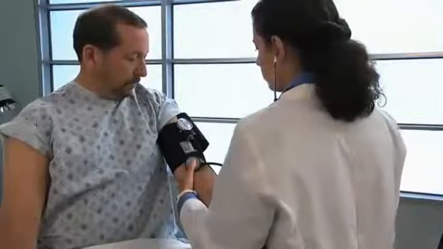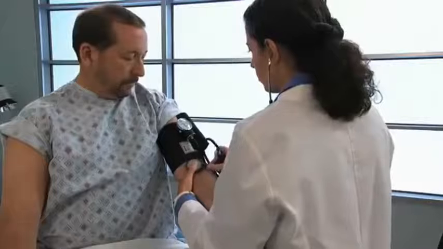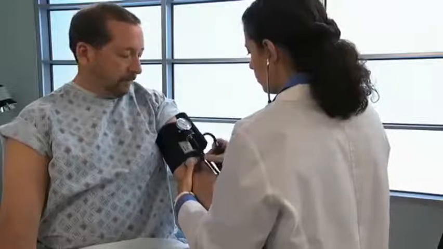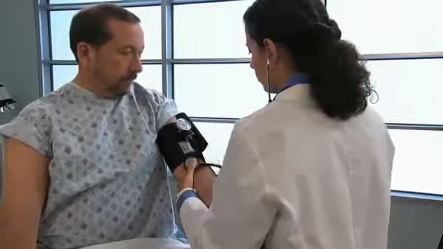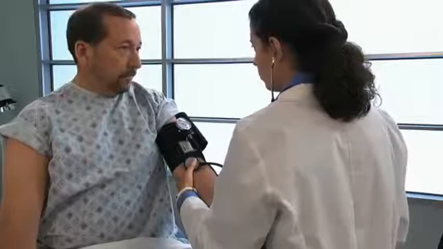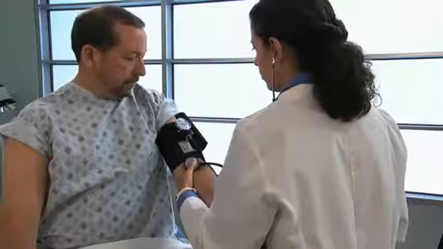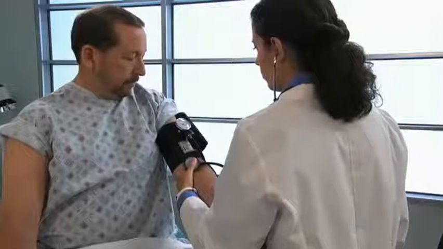If there are weak or inaudible Korotkoff sounds, check the placement of your stethoscope and whether you have full skin contact with the bell. Also consider the possibility of venous engorgement of the patient's arm from repeated inflations of the cuff, or even the possibility of shock.